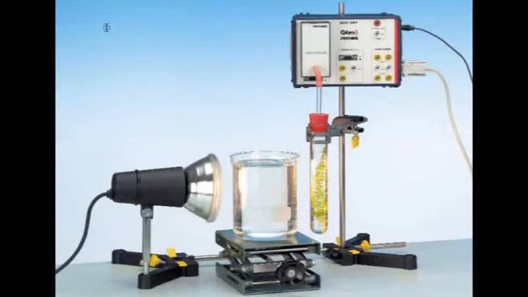Take a look at this apparatus. It has been designed to measure the rate of photosynthesis in relation to light intensity. We are able to carefully manage all of the other factors so that the only thing we will change is light intensity. The rate of photosynthesis is calculated by looking at how quickly oxygen bubbles are generated.